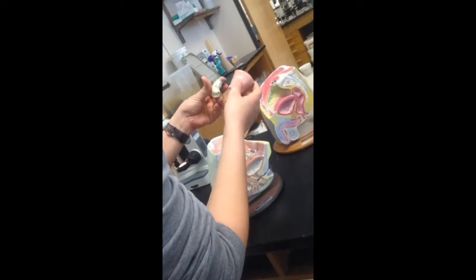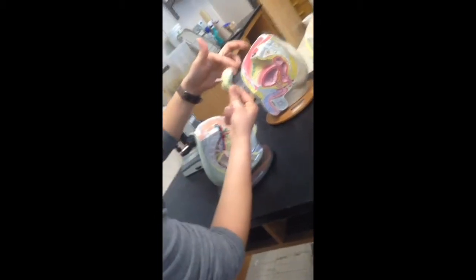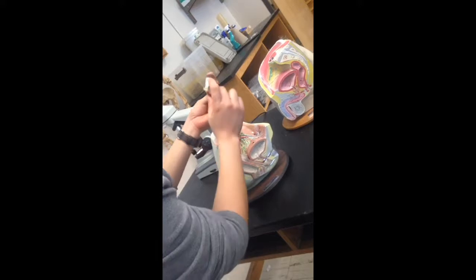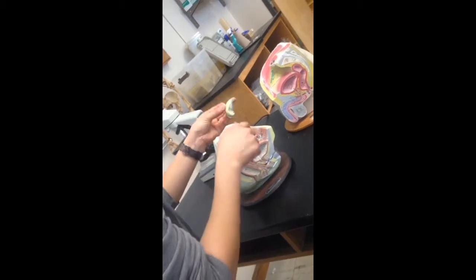Okay, right here is not ovary, uterus, cervix. Uterus, cervix. This is the ovary, this little white part, and this is the fallopian tube. Okay, so the eggs are stored in the ovary. We're born with all the eggs we're going to have, and then the egg will be released into the fallopian tube and go into the uterus.